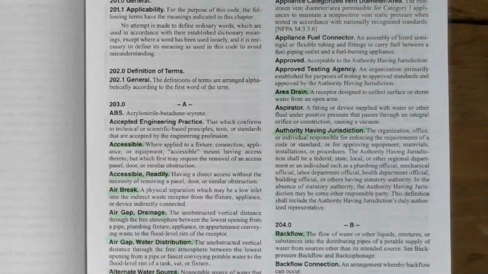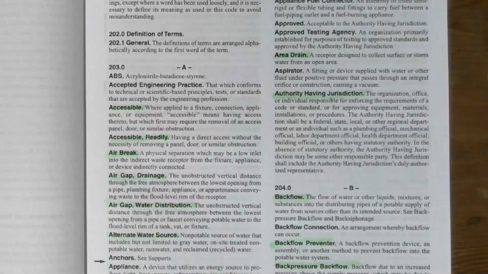We're going to start with accessible. Where applied to a fixture, connection, appliance, or equipment, accessible means having access thereto, but which first may require the removal of an access panel, door, or similar obstruction. So, in other words, let's say you have to get to a shutoff valve. That shutoff valve is nowhere to be seen because it's behind an access panel. So you open up the access panel and there is your valve. Therefore, it is accessible.